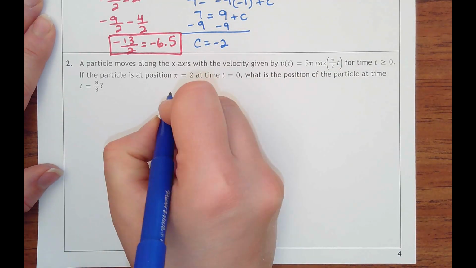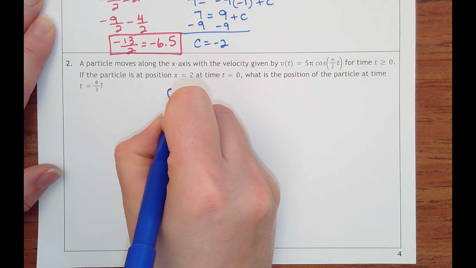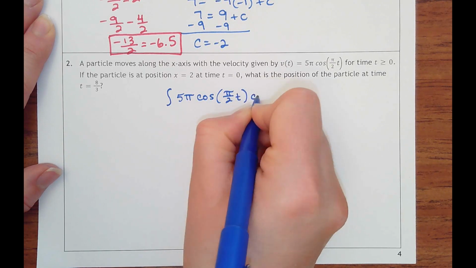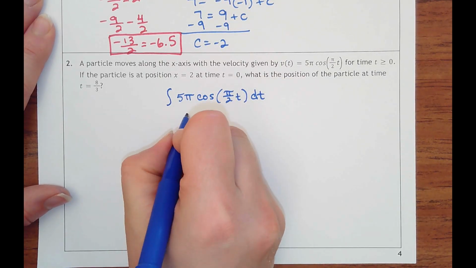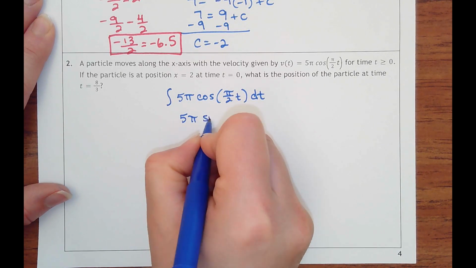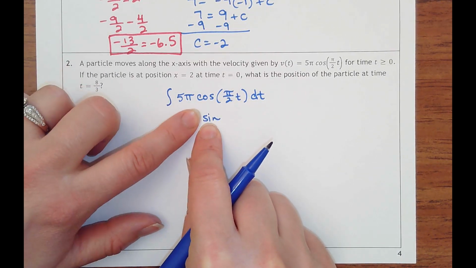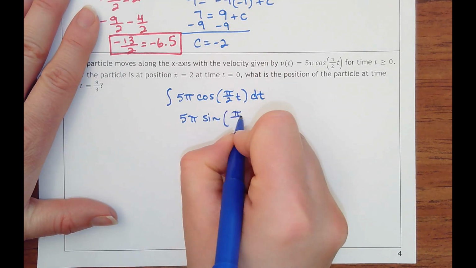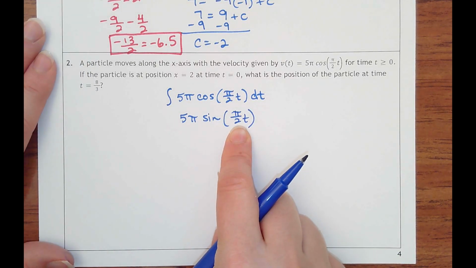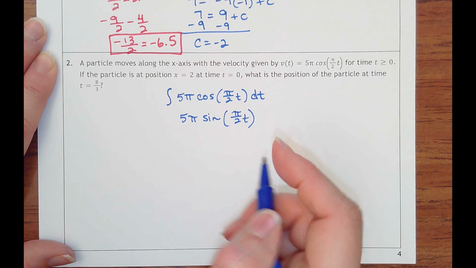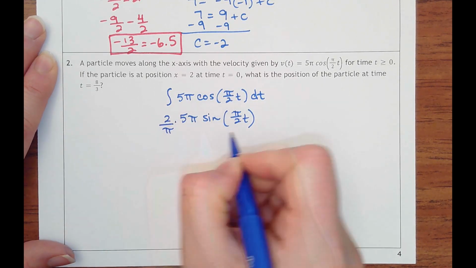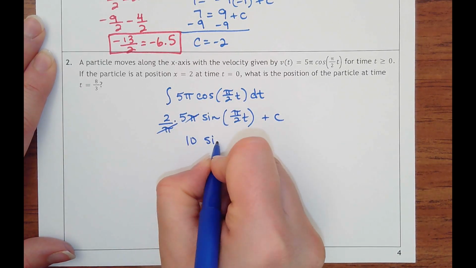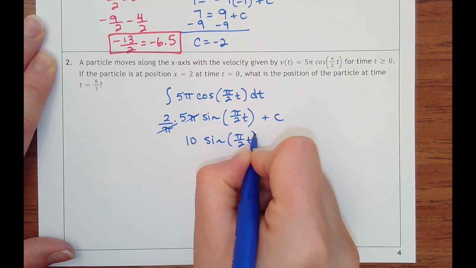So let's go ahead and find the antiderivative of 5 pi cosine pi over 2t with respect to time. So again, I'm going to keep the 5 pi. I'm going to think, okay, antiderivative of cosine is sine. If I were to derive sine, that is cosine, so I don't need a negative or anything like that. Then keep your inside function the same, but then we're doing the opposite of deriving, so we want to divide by pi over 2, or really multiply by 2 over pi. And don't forget the plus c. Pi's will cancel. 2 times 5 is 10, times sine pi over 2t plus c.